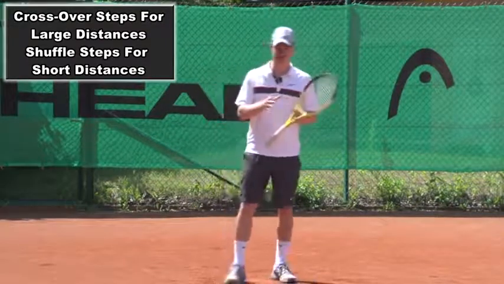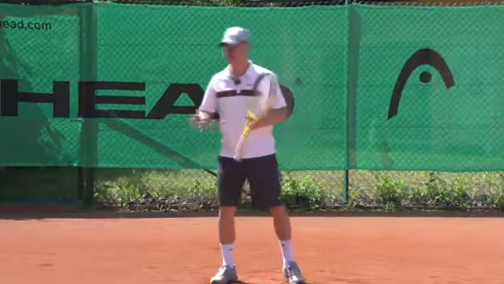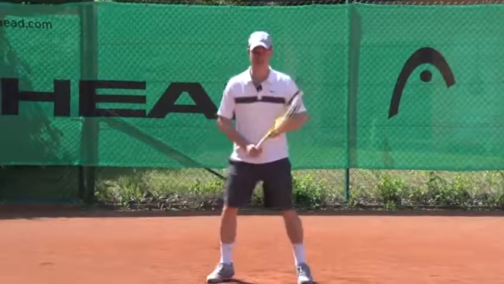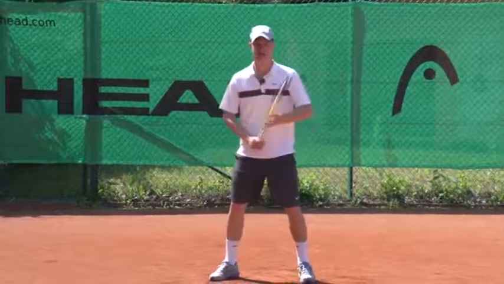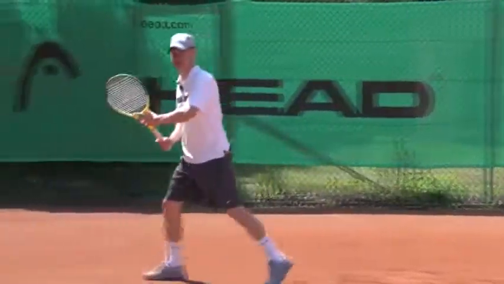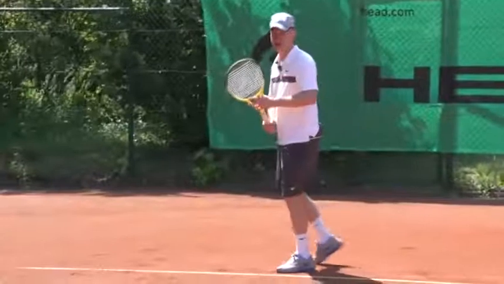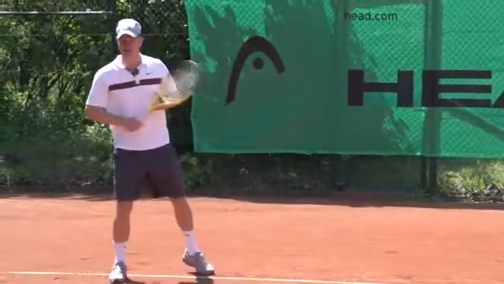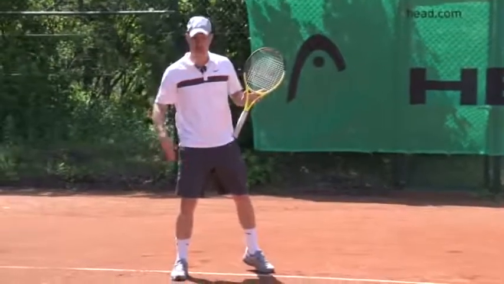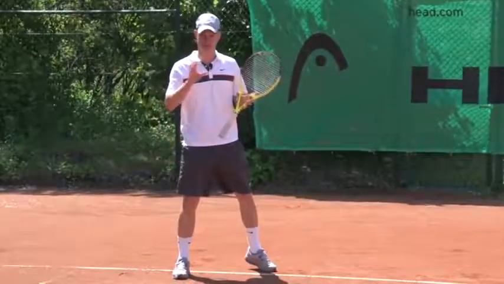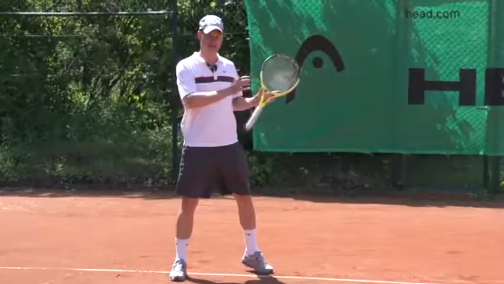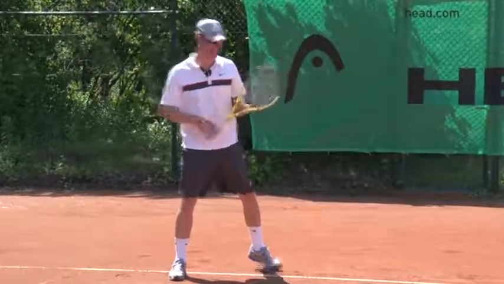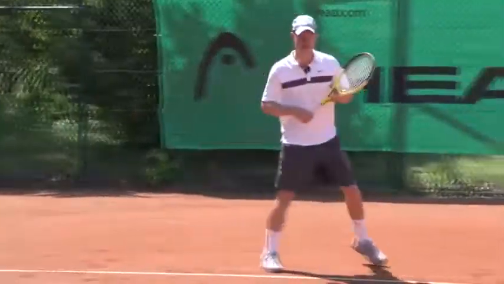Let me demonstrate and show a couple, okay? So if I'm moving to the ball, I split step, and now this leg here can cross over in front like that. I cross over again, okay, I have a large distance to cover. Now I hit my forehand. Afterwards, I can cross over again in front with this leg. This is the typical pattern when I have a relatively large distance to cover to the middle. So I can cross over like this and then come back.